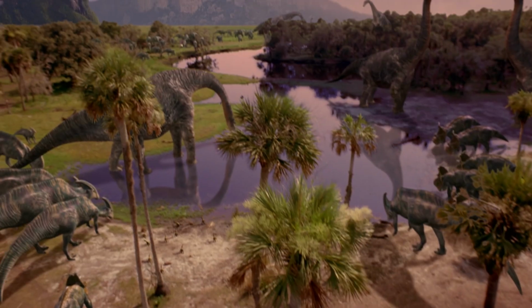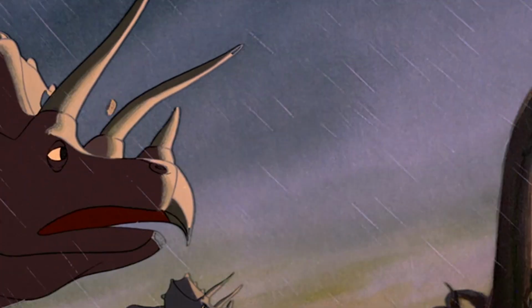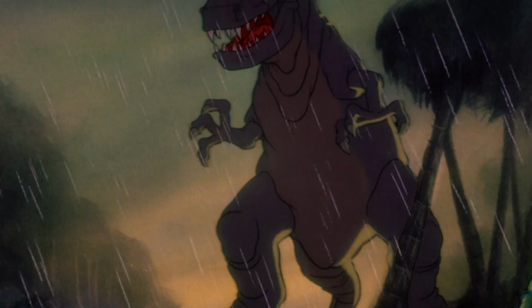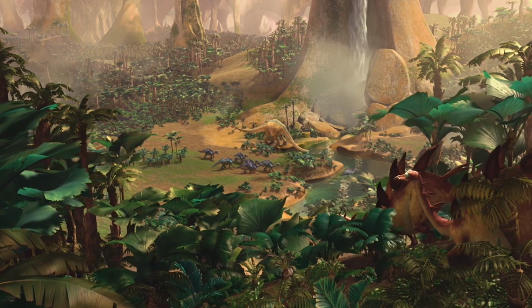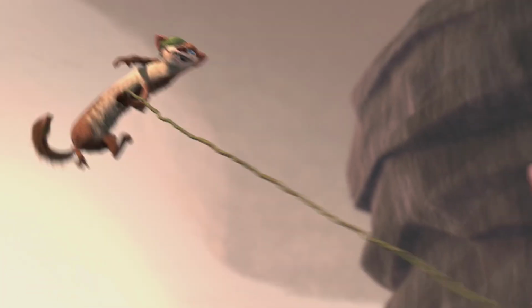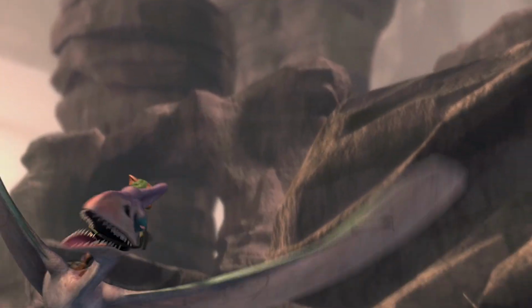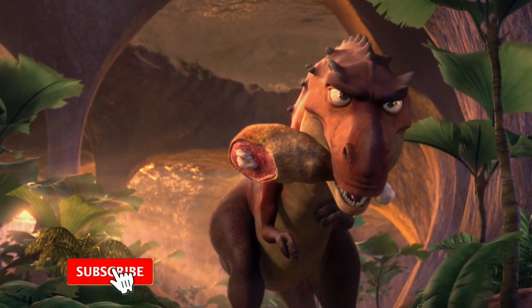Some cartoons were educational and authentic. In others, cartoon characters were very different from their prototypes. But children's love of dinosaurs has invariably brought success to most full-length cartoons and TV series. Today, we're going to introduce you to some of them and tell you how the appearance of cartoon dinosaurs has changed over time.